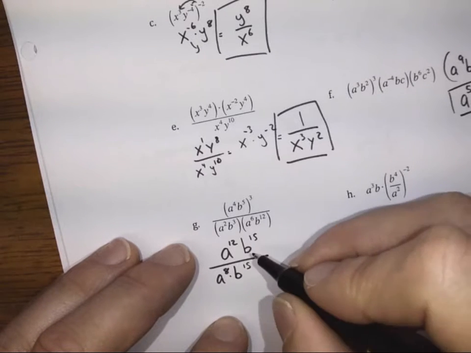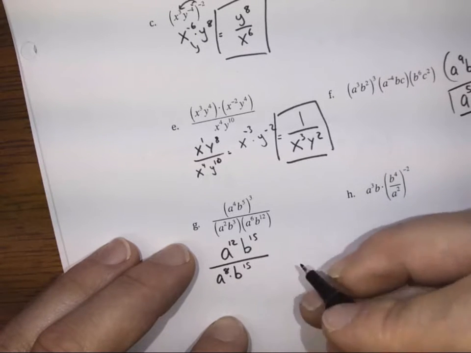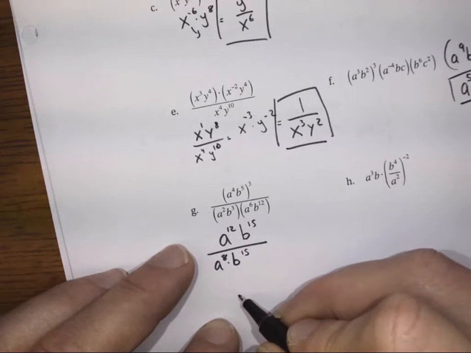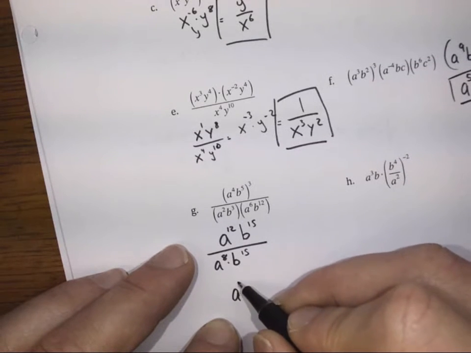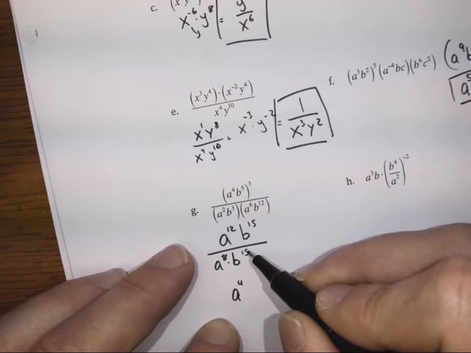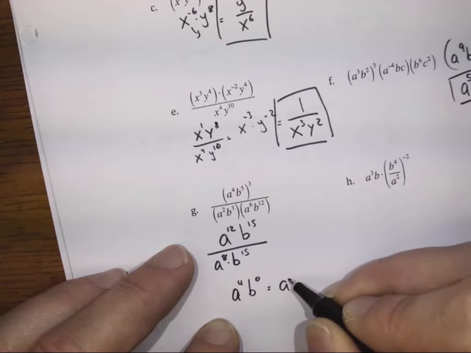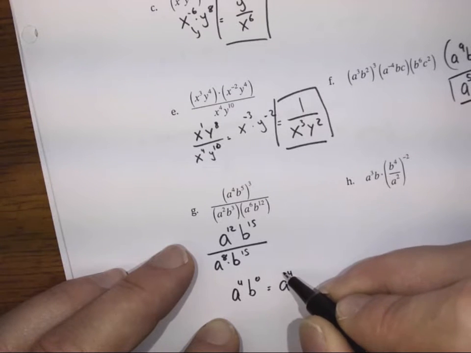All right, so I should subtract when I divide my powers with the same base. So a is going to be raised to the power of 12, take away 8, which is 4. And b is going to be raised to the power of 15, take away 15, which is 0, which is the same thing as saying a to the power of 4, because b to the power of 0 is 1.